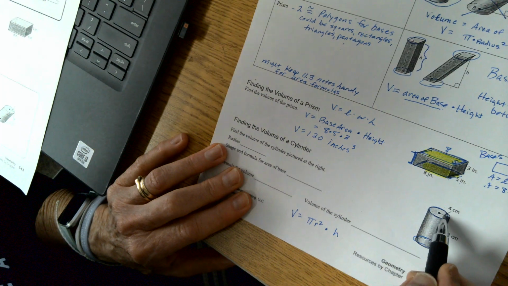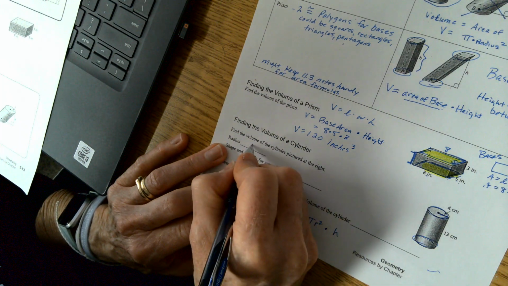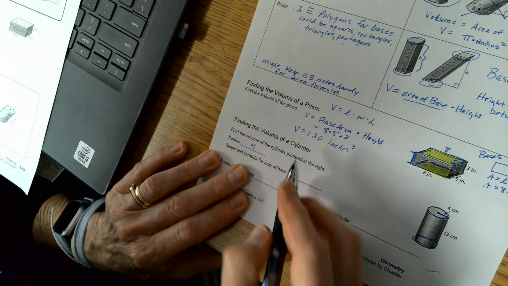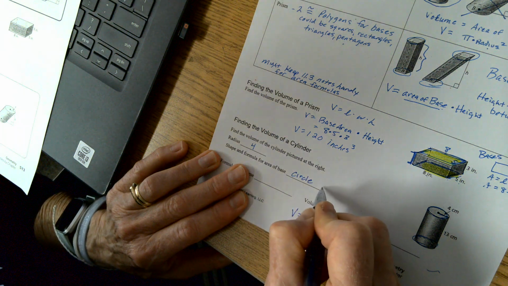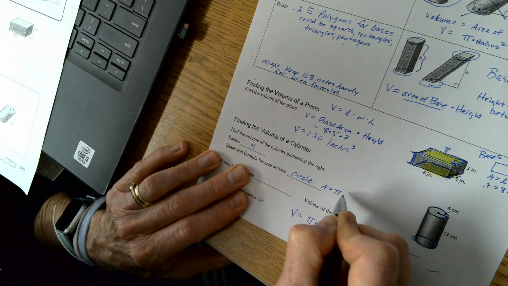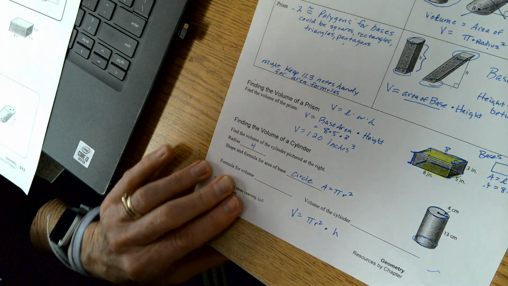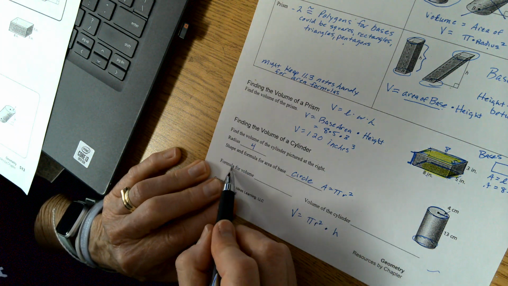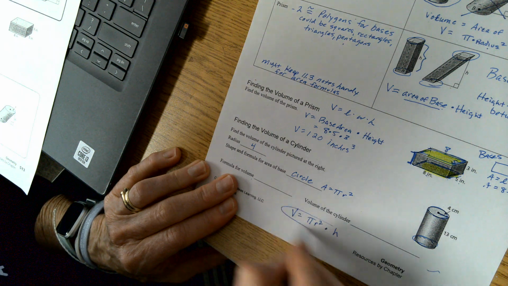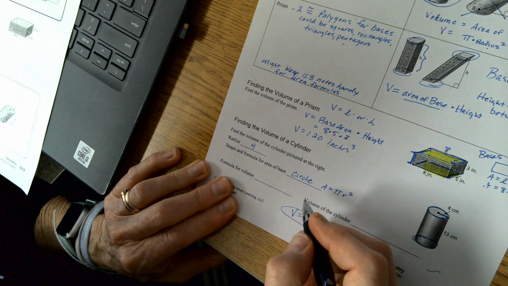So what is the radius of this? The radius is 4. What is the shape of the base? It is a circle. And the area is pi r squared. So that's the shape and the formula for the area of the base. What is the formula for volume? I wrote that here, okay?